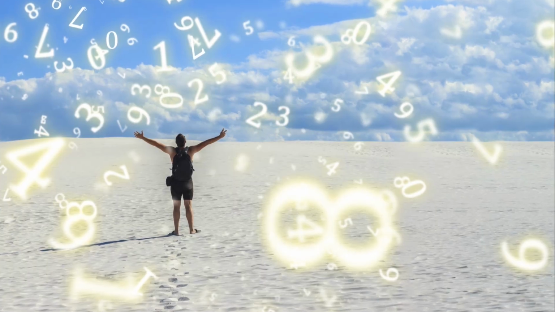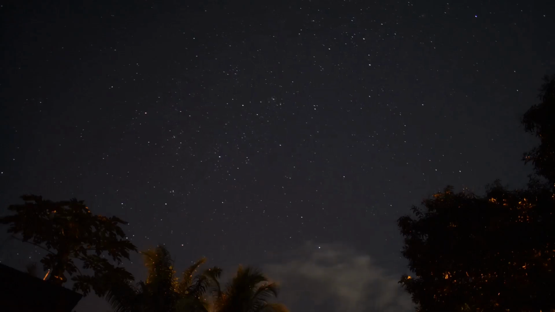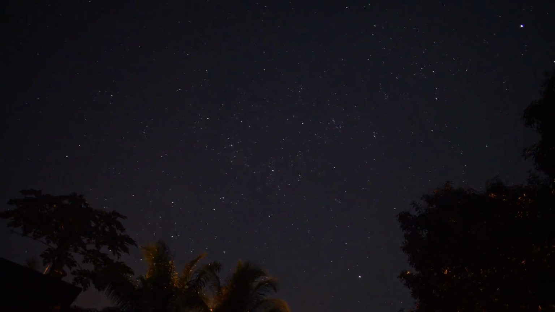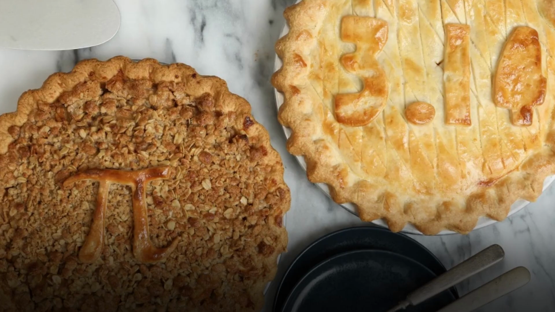In conclusion, pi is a fundamental constant that is woven into the fabric of our universe. Its significance extends from the smallest atom to the largest galaxy. Pi Day is a celebration of this incredible number and a reminder of the power and beauty of mathematics.